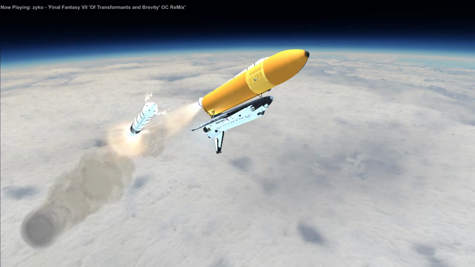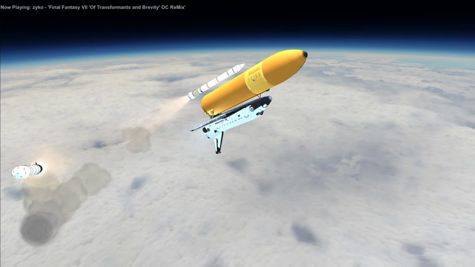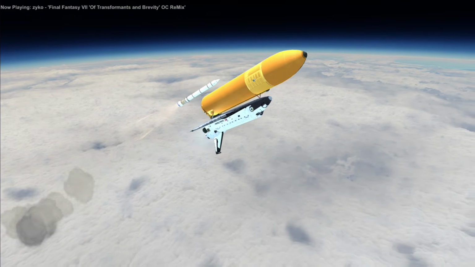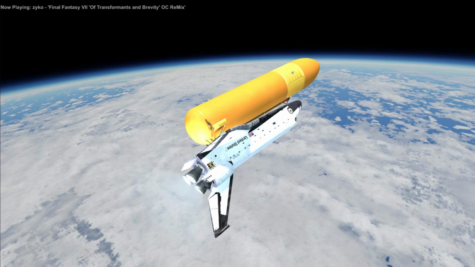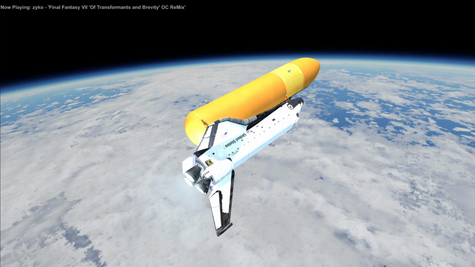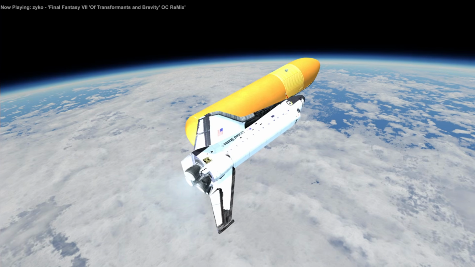Off go the boosters. Well, except for the first two. The first two were painted white, or cream, so they were different. There's subtle differences, I know. Let's not get into it. Alright, rolling over.